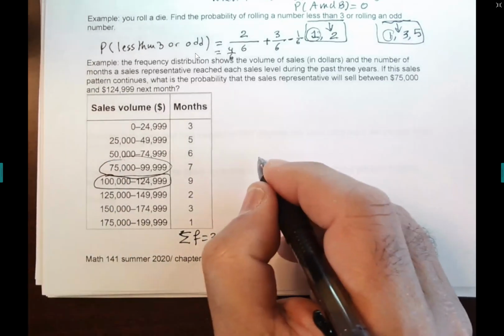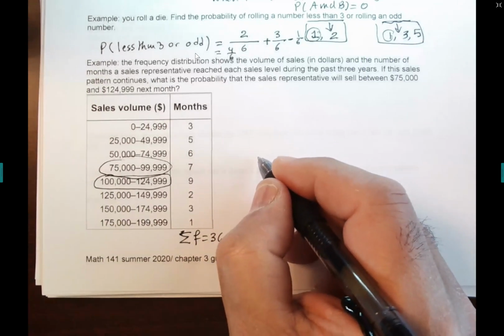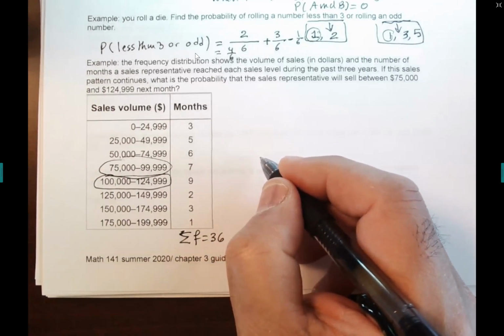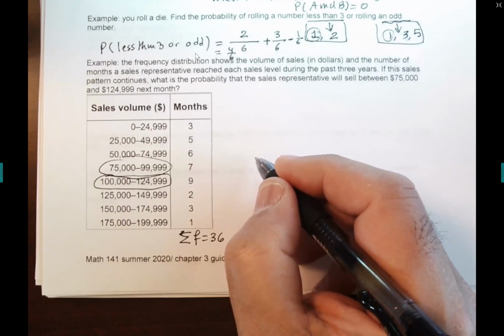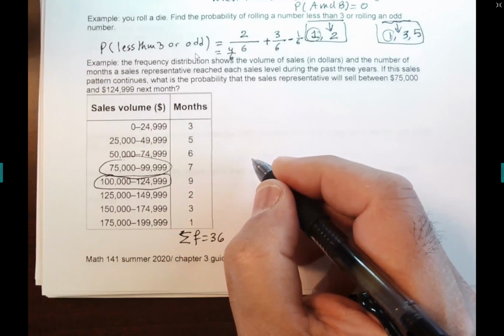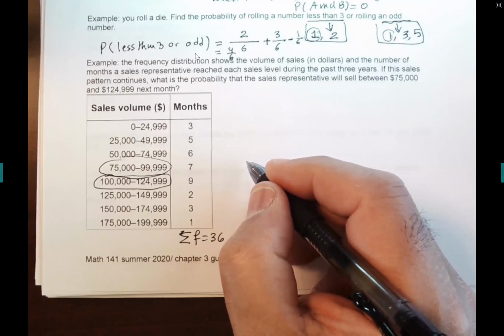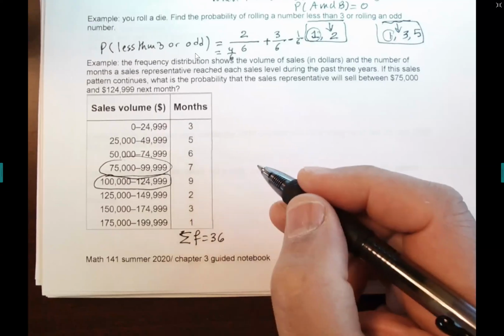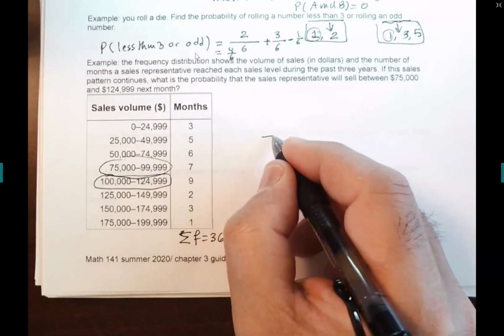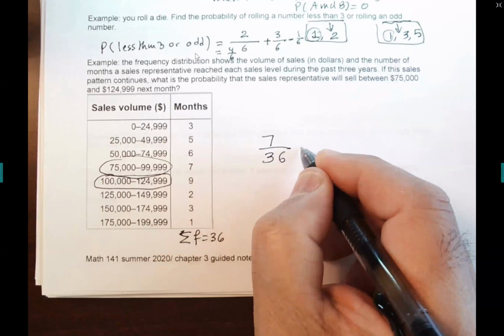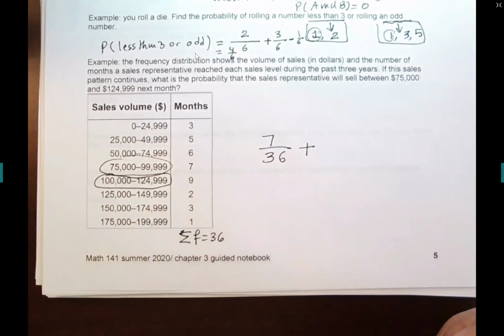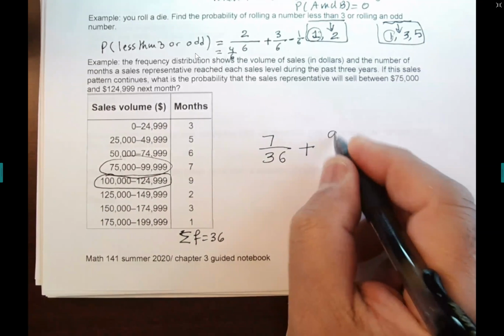Okay, any ideas? What would be the answer? Any input? What's the probability that the person will sell between 75,000 and 124,999? So if he sells between 75,000 and 99,999, that's good. That's one of the numbers. So which is what? 7/36 plus 9/36.